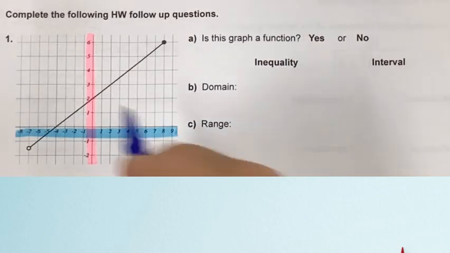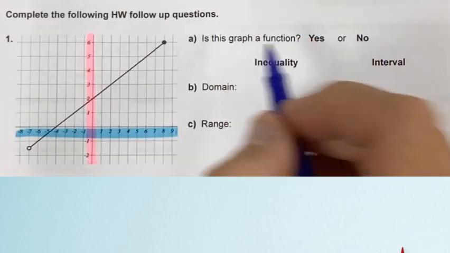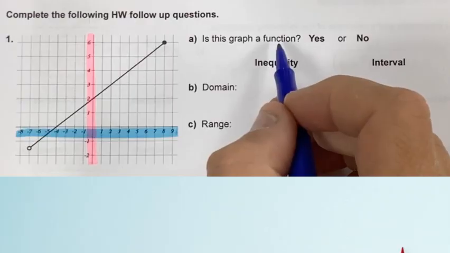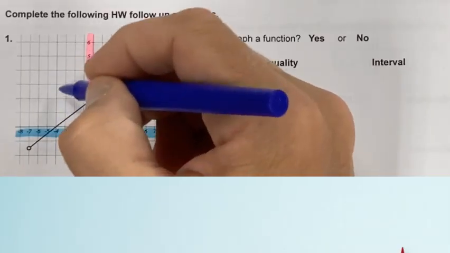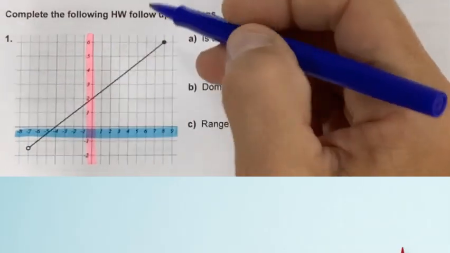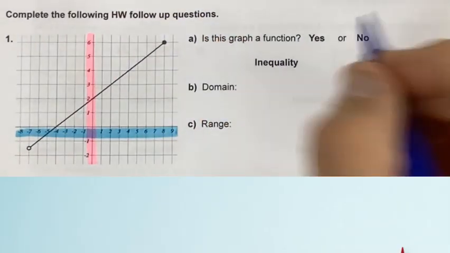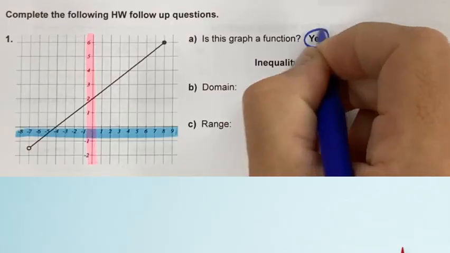The graph you're looking at here is a line segment. They ask, first of all, is it a function or not? If it is a function and you draw a vertical line through it anywhere in the graph, and that vertical line will only cross it one time, then yes, it is a function. So hopefully you'll have that written down first.